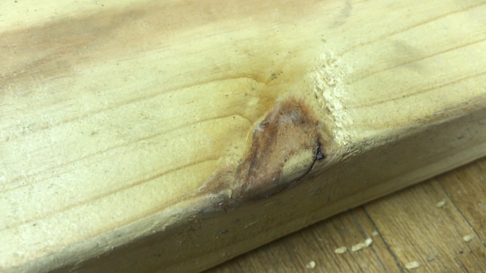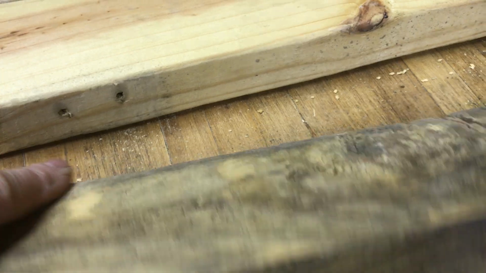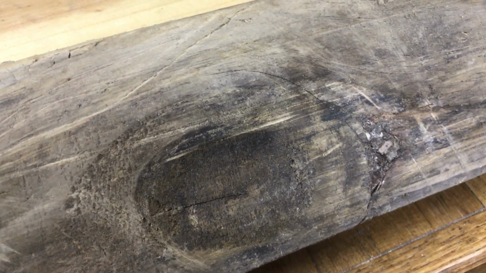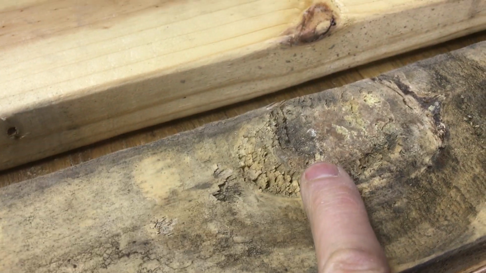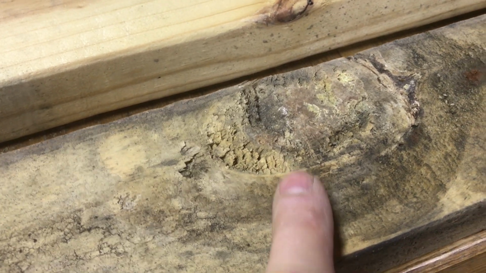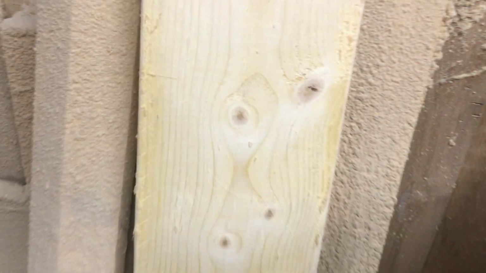They add character, but they also can be areas that are difficult to work with. So for example, maybe on one side of the board you're planing it off and it planes smooth, but on the other side, because the blades are going the other way, it tears out because it doesn't want to cut, it wants to rip. So that can be an issue. Some species of wood, the knots change by species.